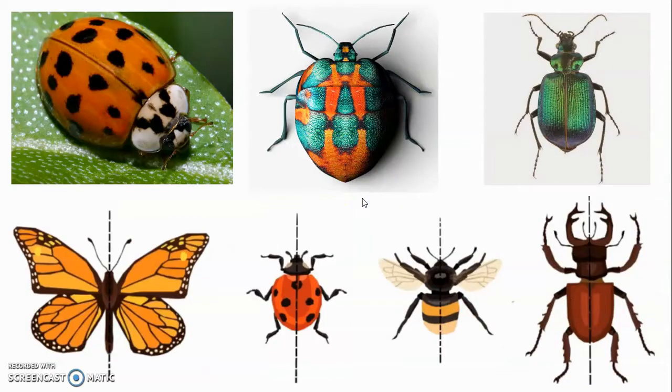Here are a bunch more symmetrical insects. So we have a ladybug here. With this one, you have to imagine the line of symmetry goes right through here, right through the middle. And on the ladybug, even the polka dots are symmetrical. Here we have a different type of beetle with a beautiful pattern on its back, and it's symmetrical. A little hard to see over here, but it is a symmetrical pattern. Same thing here, we have symmetry, and same thing on all these down here.